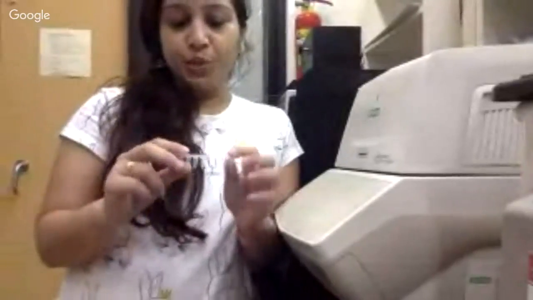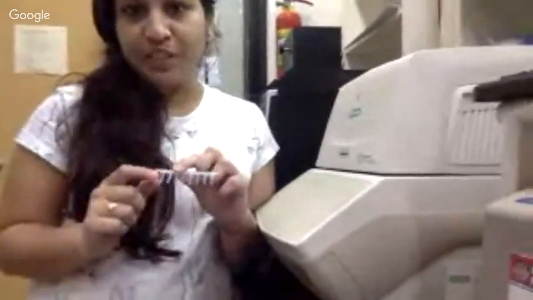This is a strip normally. These are the RT-PCR strips. Actually, for the RT-PCR, we use a different kind of strips. So in that, as you can see, there's a small amount of sample. So this is the sample.